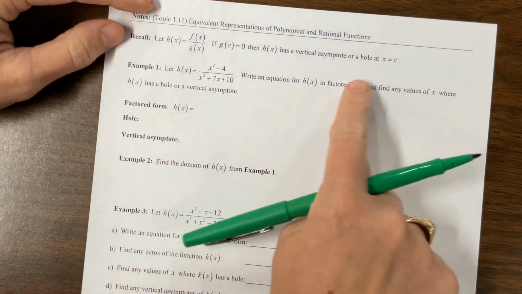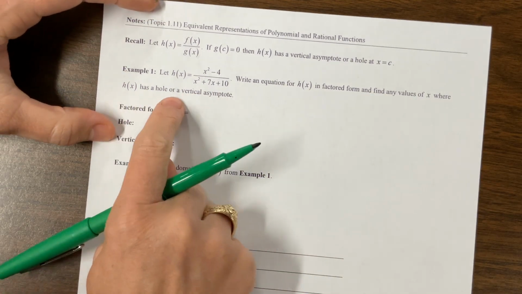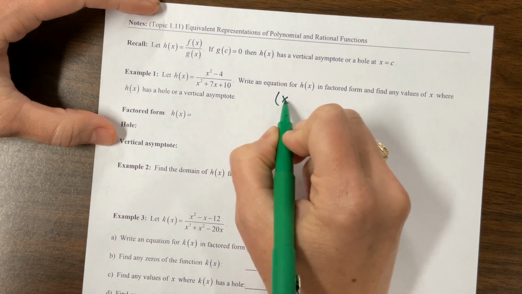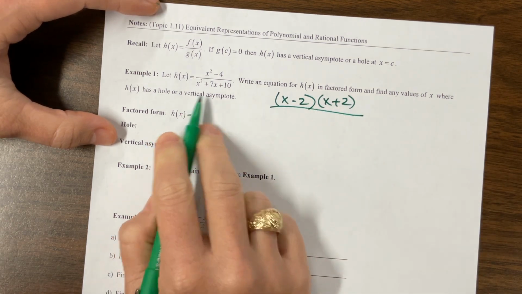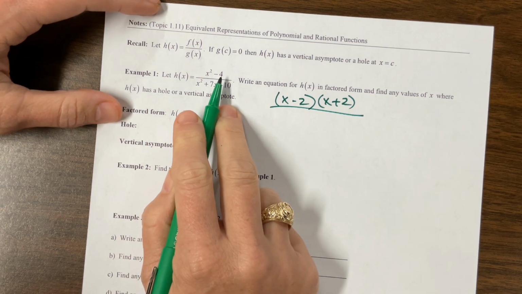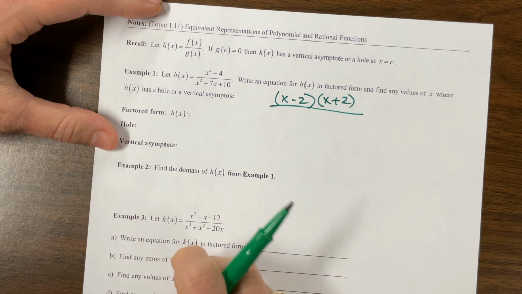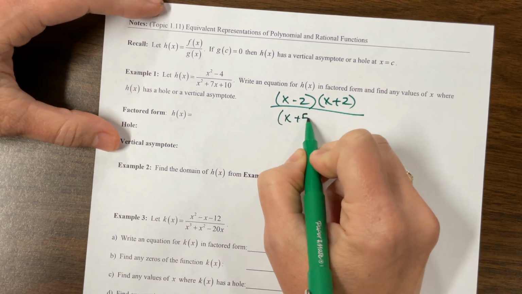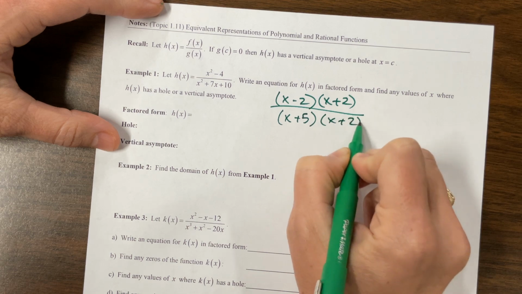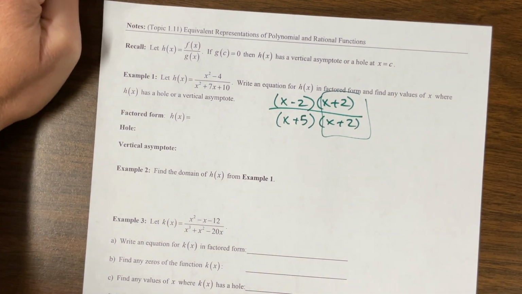Okay, so we're going to look at this one. Write an equation in factored form and find any values of x where it has a hole or a vertical asymptote. I see x minus 2 times x plus 1 in the numerator. I don't need to factor the numerator to find my domain, but I do need it to tell the difference between a hole and an asymptote. And then I see an x plus 5 times an x plus 2. So that tells me these things remove themselves from the equation. That's removable discontinuity. It gives me a hole.